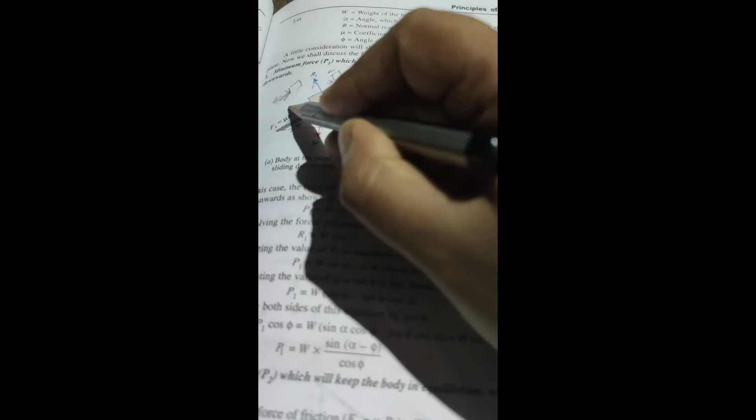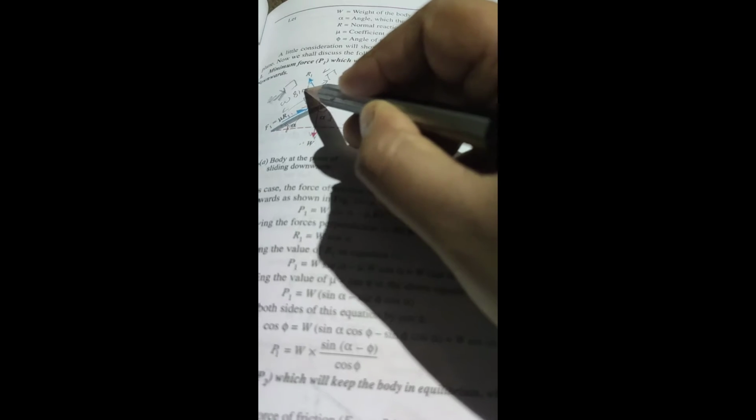Okay, so this is the weight, which acts vertically downward. This is the normal reaction, which is perpendicular to the plane, at 90 degrees to it. Okay, so this is the free body diagram. As we know this is the angle alpha, this will also be angle alpha. After analyzing this diagram, if we resolve, this will be our W, this force is W cos alpha, and one more force we will get, this is W sin alpha.